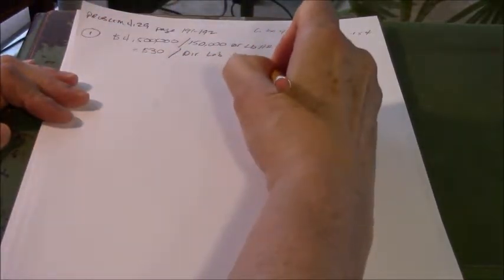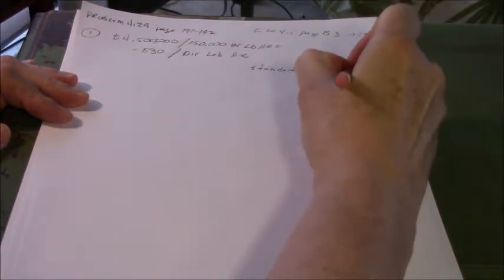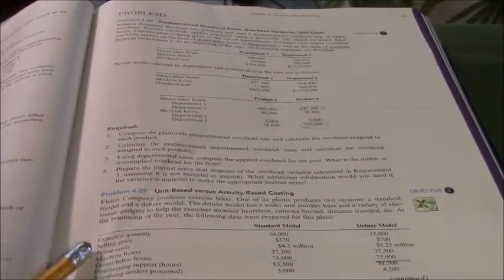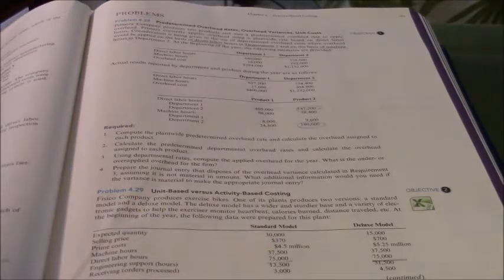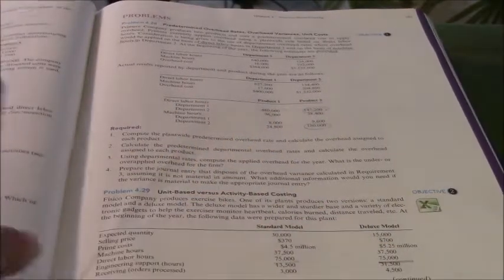So let's go ahead and figure out our unit cost. We're going to need to do this for standard and deluxe, right, because we've got two product lines. We're going to take our prime costs. That's just what they tell us in the book. If you look at the problem, it doesn't break out direct labor and direct materials, it just says prime costs. If it did, you would just take your direct labor plus direct materials plus overhead as your unit cost.